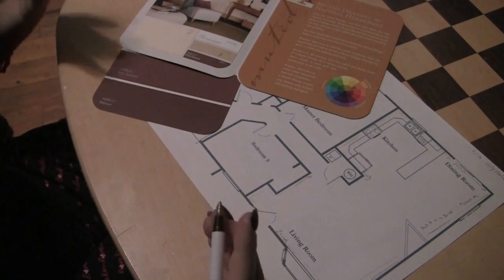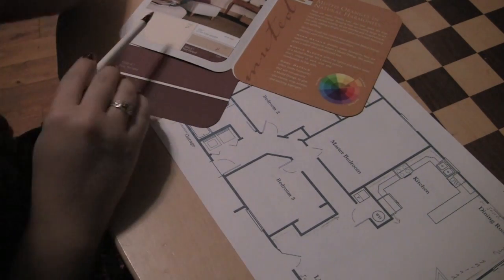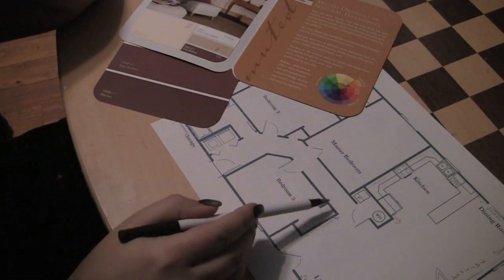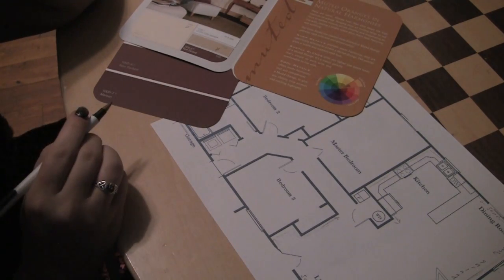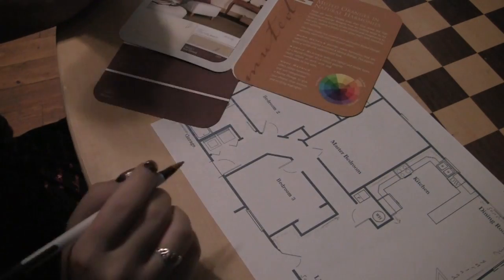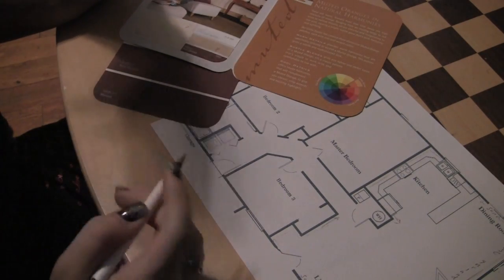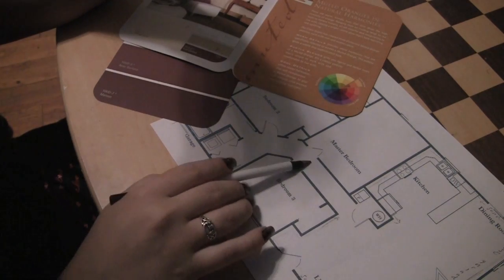And then looking at the setup of your house, it would be good to continue this sand color here down your hallway. Yes. You could do a different color if you want. That's totally okay. It kind of brings the flow of the house a little bit better if you keep the same color.